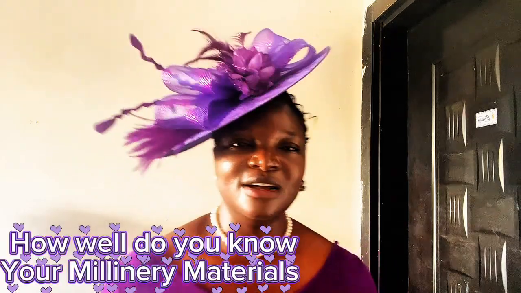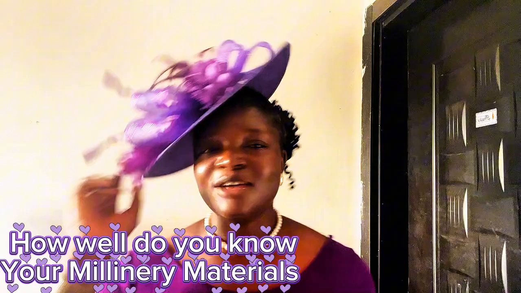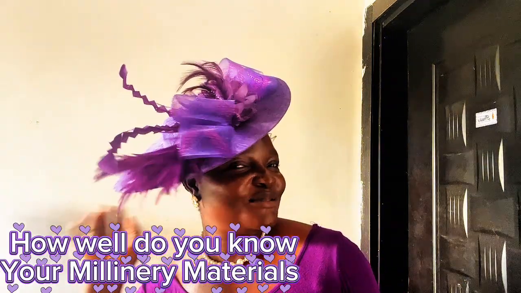So we are starting a series called How Well Do You Know Your Millinery Material, which is art material. Like what I'm putting on, this is a beautiful activator that I'm putting on. So we'll be looking at different things that we need to use, different materials that we use in making hats. And in today's video, we'll be looking at mold blocks.